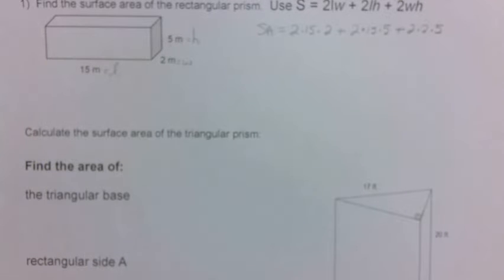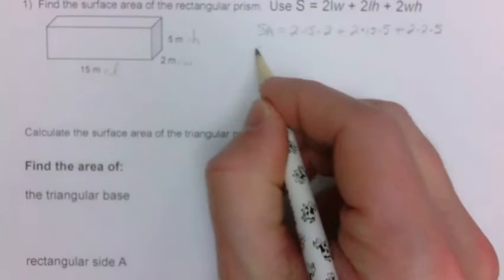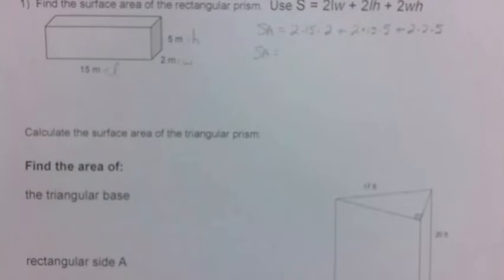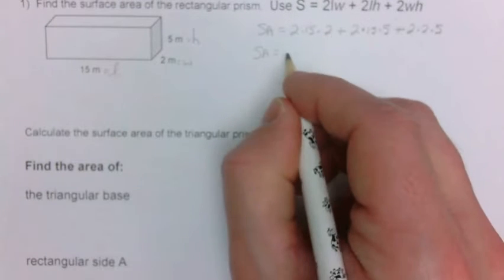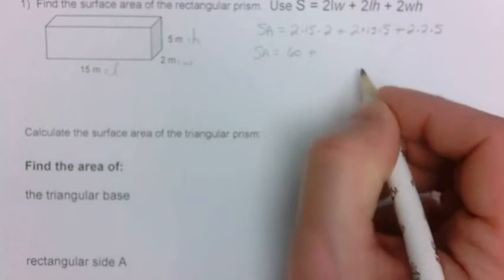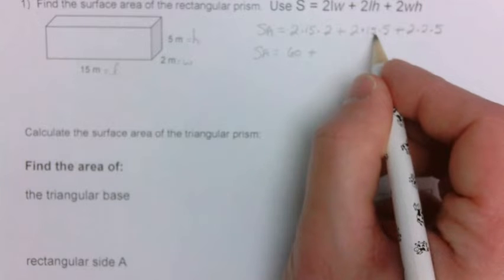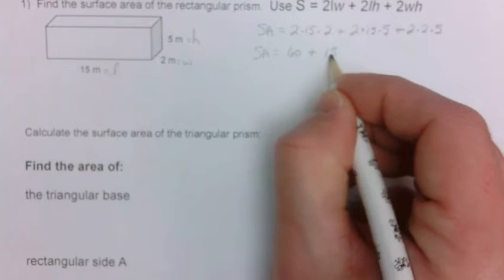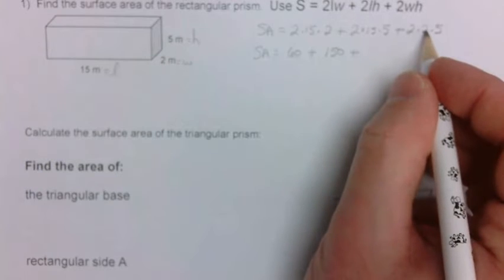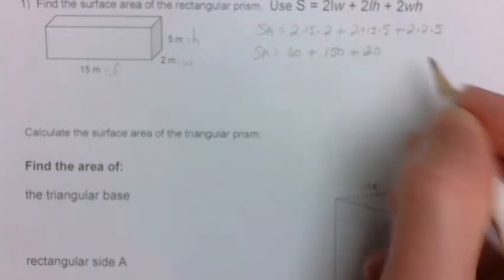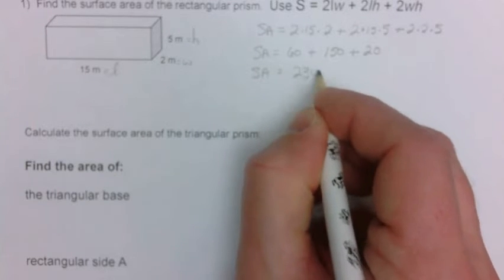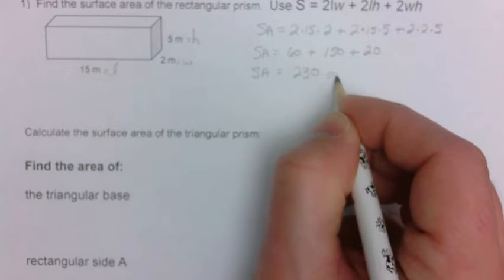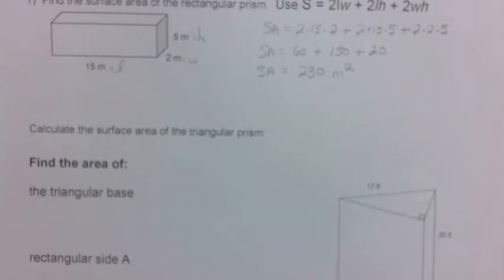Now I'm going to follow order of operations. I'm going to do my multiplication before I add. SA equals 2 times 15 times 2. Well, 15 times 2 is 30, times 2 again is 60, plus 2 times 15 is 30, 30 times 5 is 150, plus 2 times 2 is 4, times 5 is 20. Now I'm just going to add up these numbers, which is going to give me a surface area of 230 square meters.